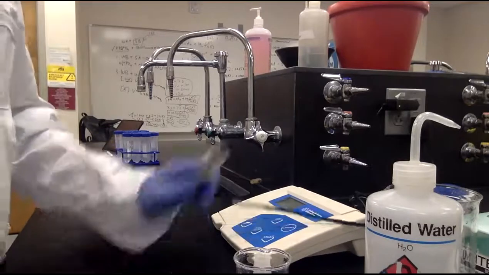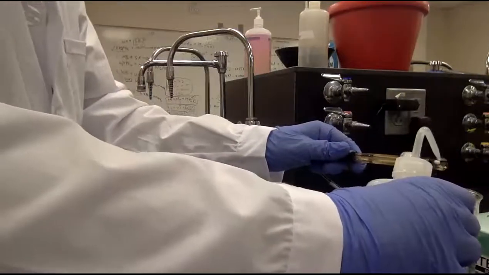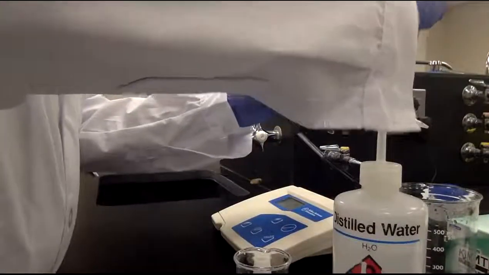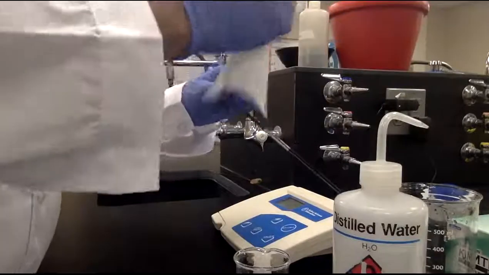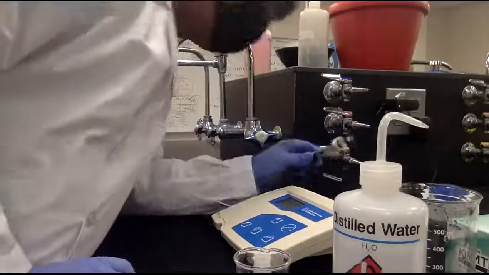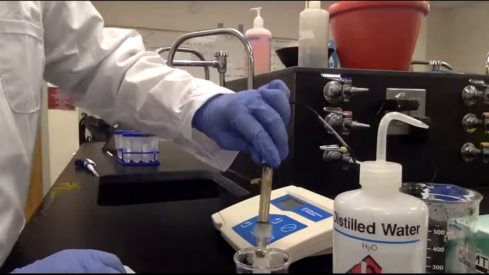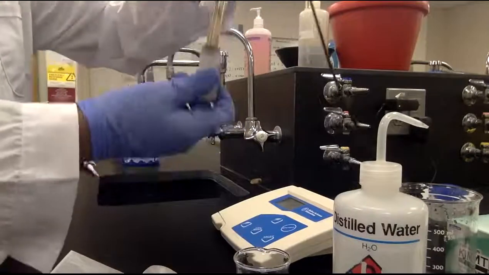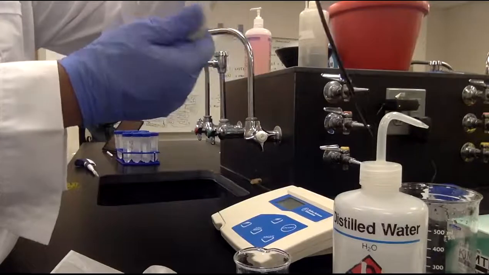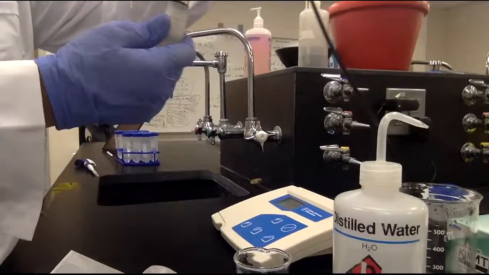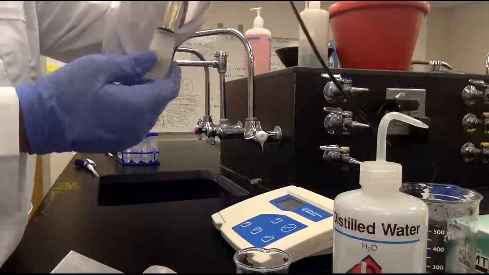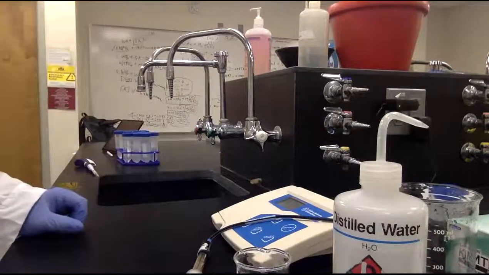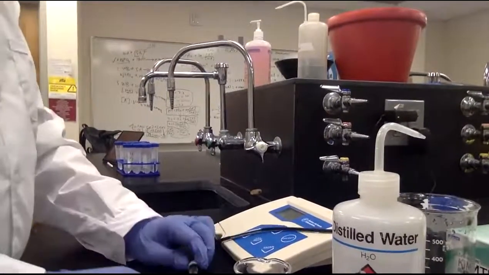Okay. Now you clean this. I believe we're done, right? Yes. Is there a... Right here. That's nice. What liquid's in it? Is it something to keep it clean? It's saturated potassium chloride solution to protect the probe. I see. Okay. Now you clean the things up and you're good to go.